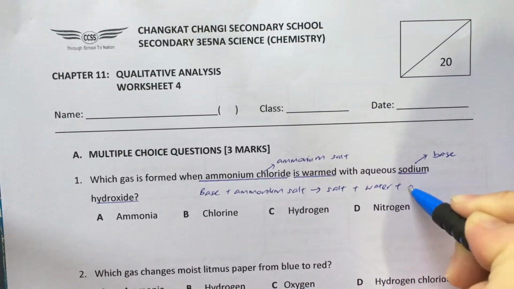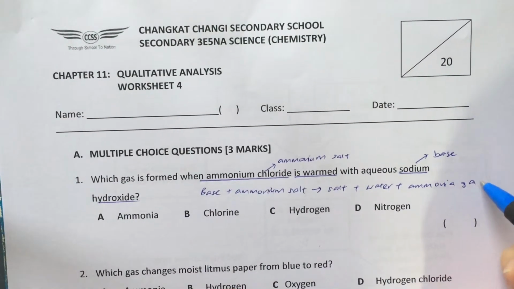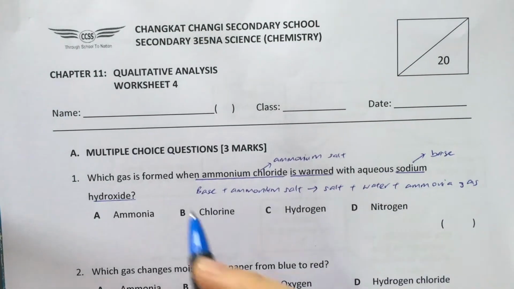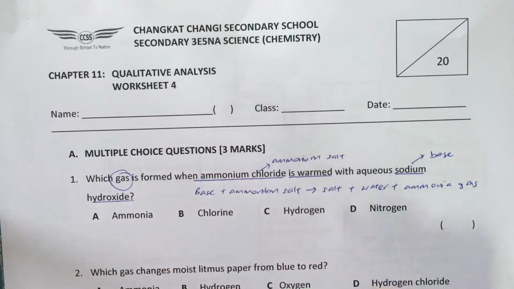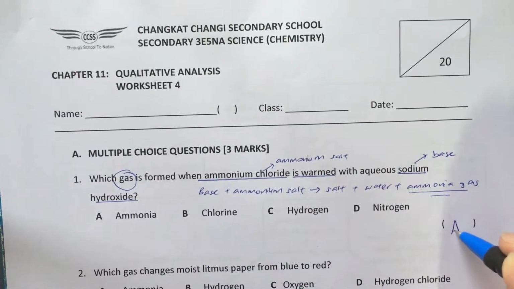Because what is happening is a reaction of a base. Base plus ammonium salt will give you salt, water, and ammonia gas. So when they ask you what gas is formed, the gas is ammonia gas.